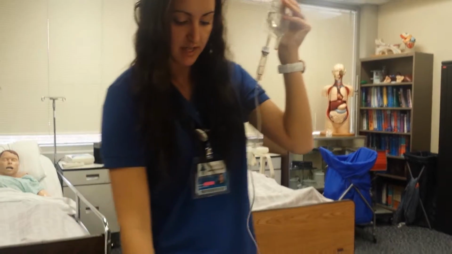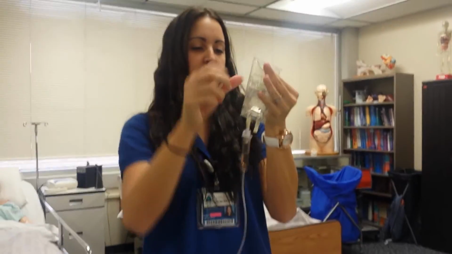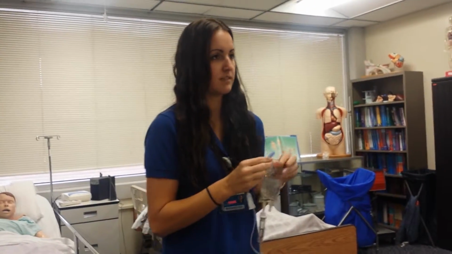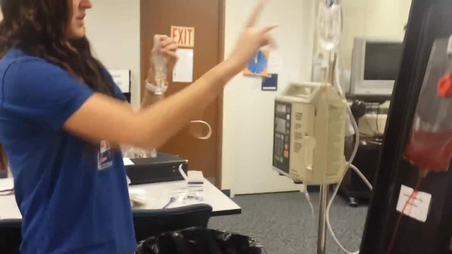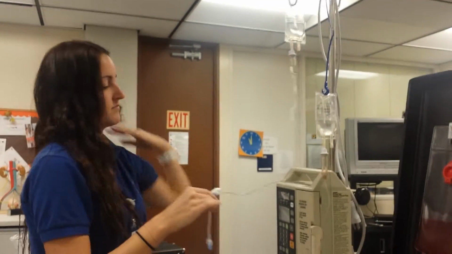Now that it's prepared, I'm going to label my medication: the name of the medication, the concentration, my initials, the patient's initials, and the time I started it, and the site, which is going to be his right AC. So I'm ready to go into the patient's room with my MAR. The primary, I'm going to lower it down so that the secondary, or piggyback, is above it.